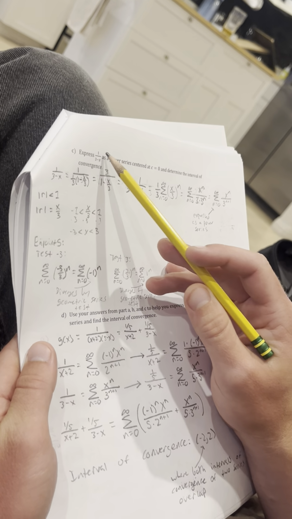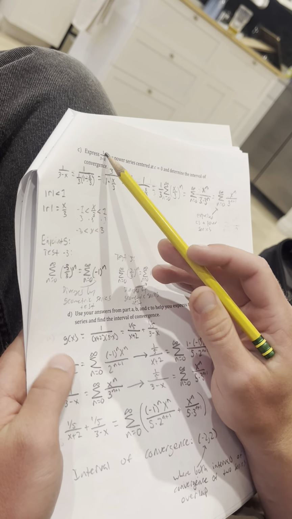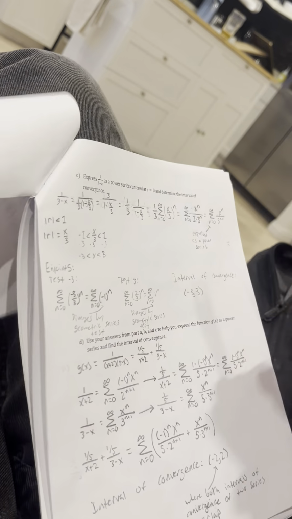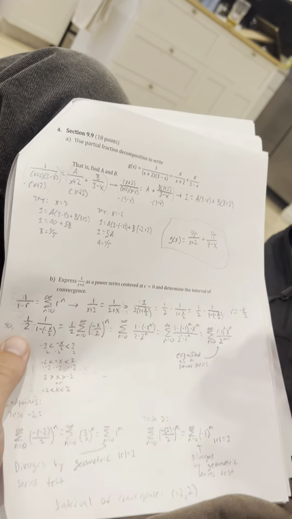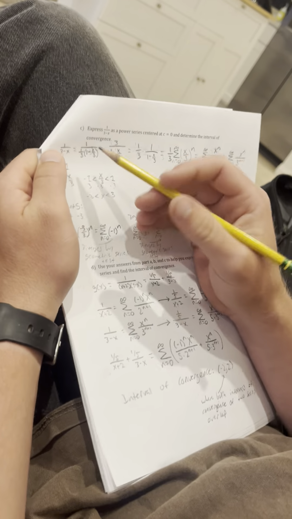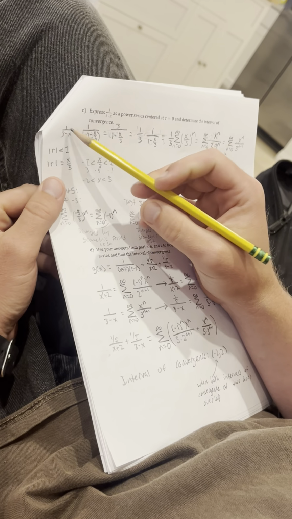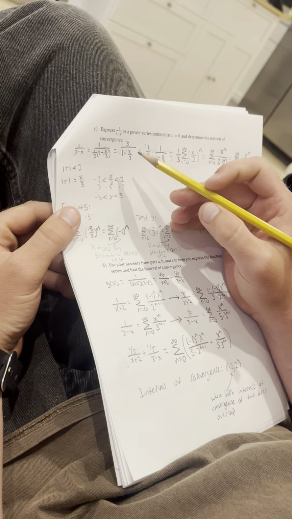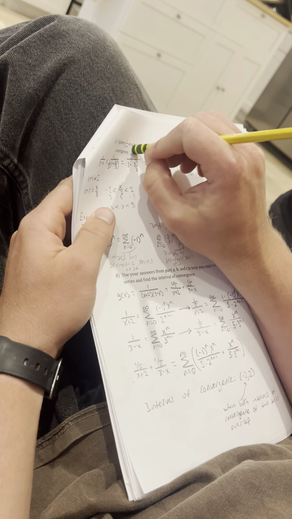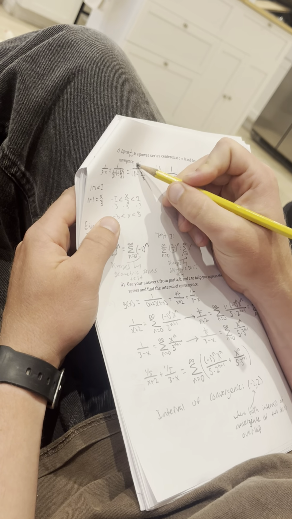And then for C, we do the same thing that we did in B, where we want to set up this 1 over 3 minus x in the orientation of 1 over 1 minus r, so we can put it into the geometric series form. So what we do is factor out 1/3, oh, this is wrong actually.